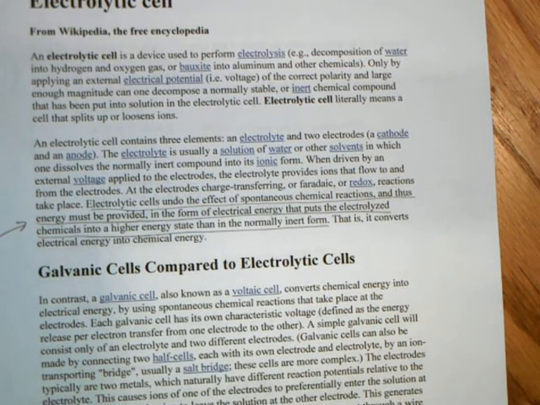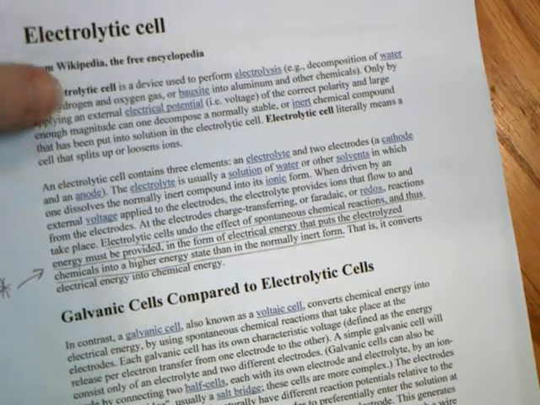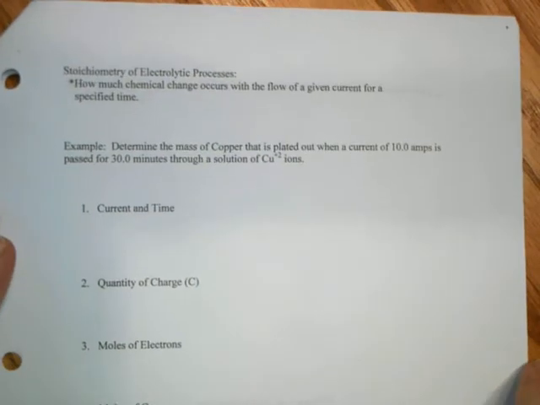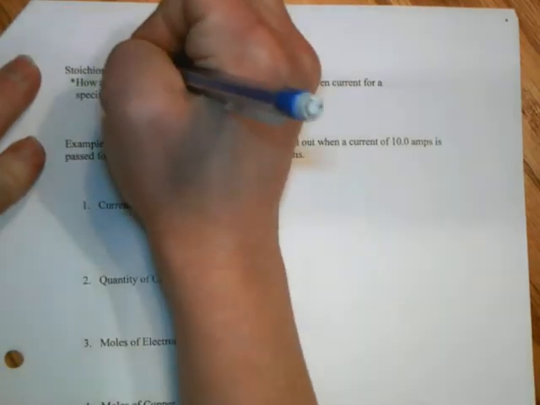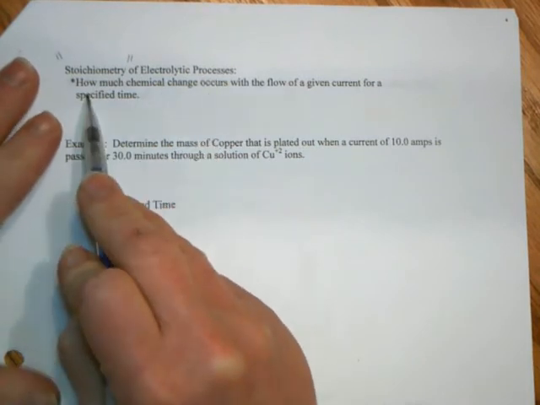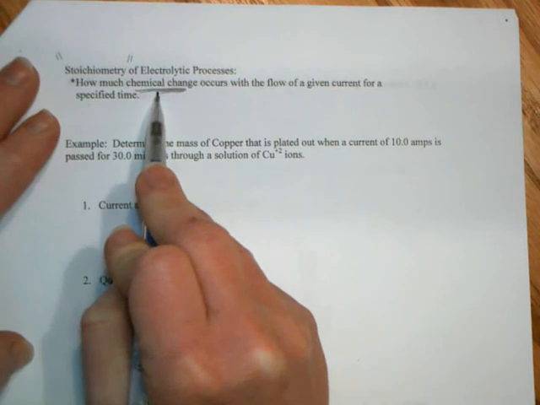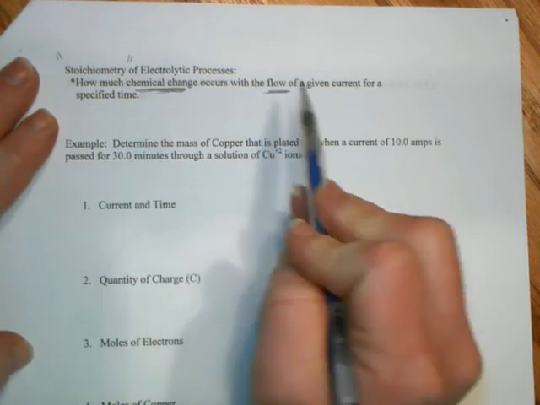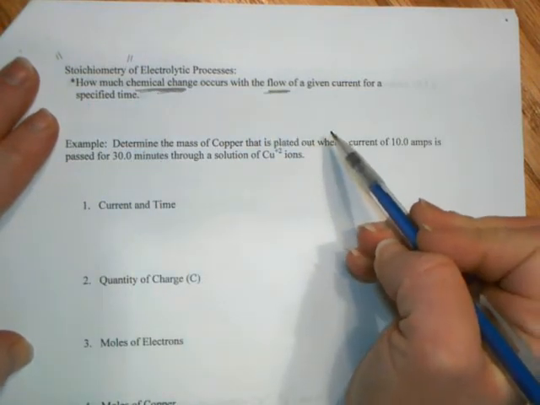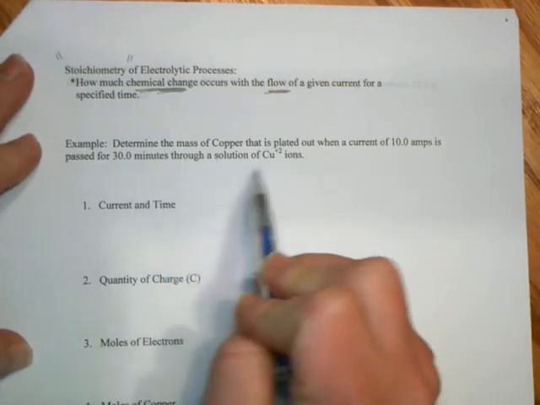So let us tackle our first example. All right. So if we're looking at the stoichiometry of the electrolytic process, we're usually analyzing and trying to figure out how much chemical change can happen once we apply a certain voltage over a certain amount of time. So let's just explain this as we walk through this example.